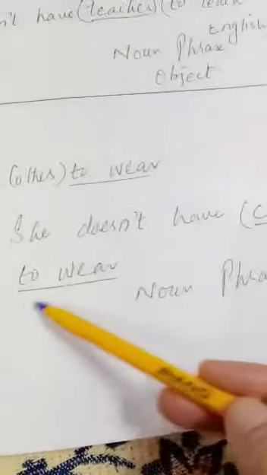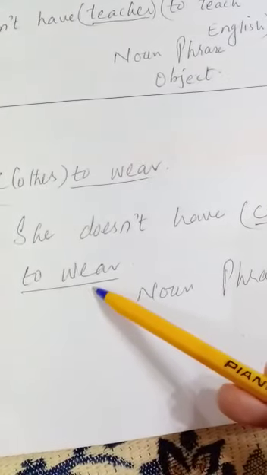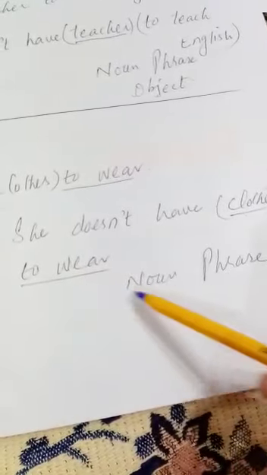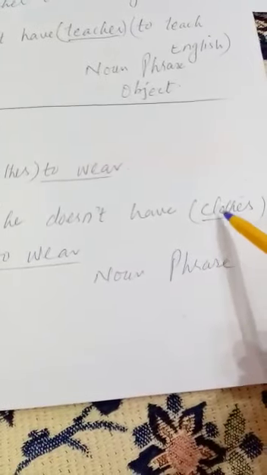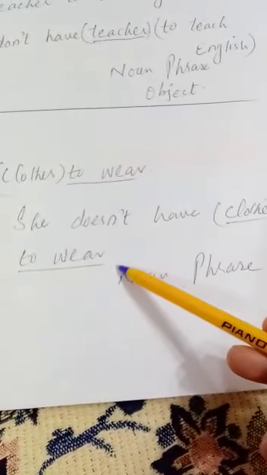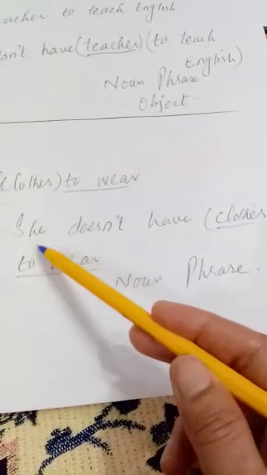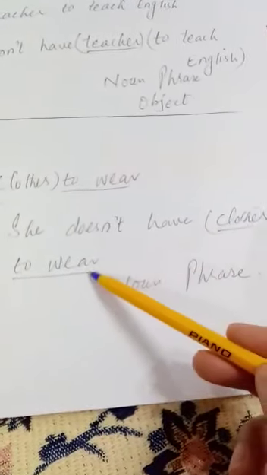Clothes is the noun, to wear is the infinitive phrase, which is the post-modifier, and altogether clothes to wear is a noun phrase. And in this complete sentence, this is coming after the subject and verb, so this is acting as object in this sentence. She doesn't have clothes to wear.